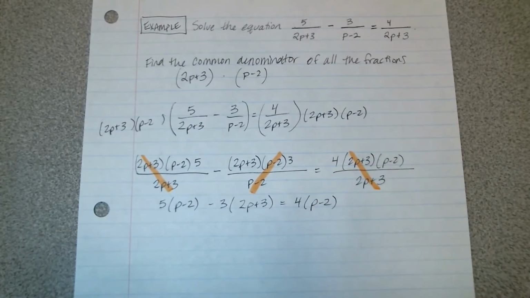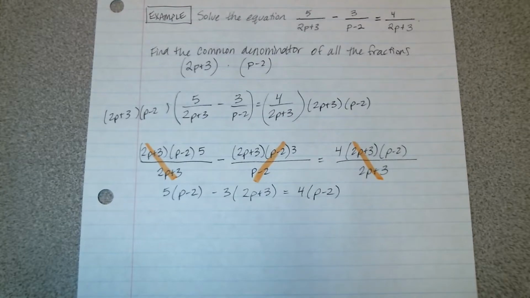And you can see that all the fractions have been eliminated, leaving behind a beautiful linear equation that should be much easier to solve. So what I'm going to do now is finish up this example by solving this linear equation.